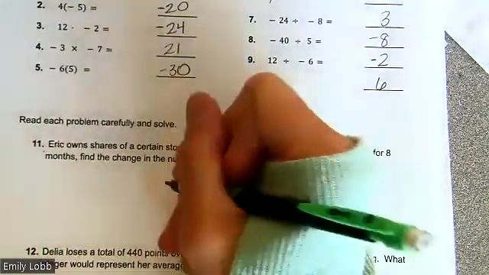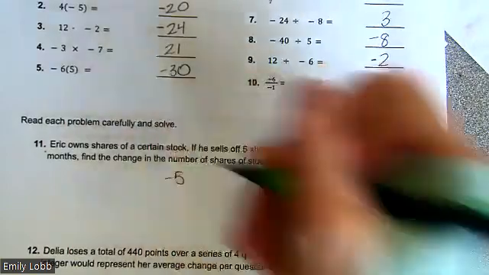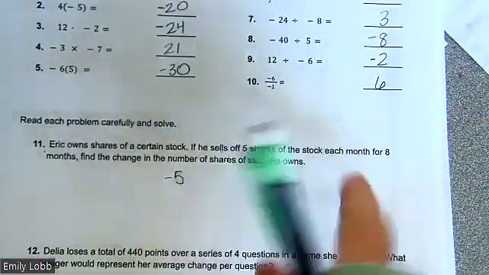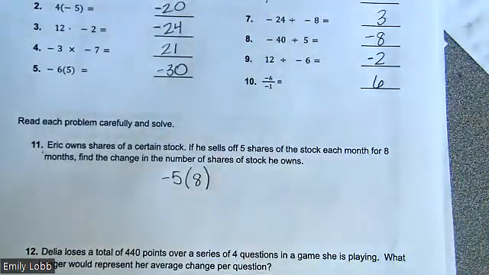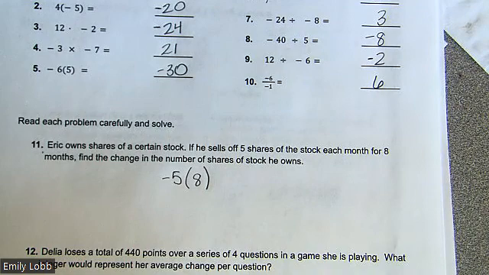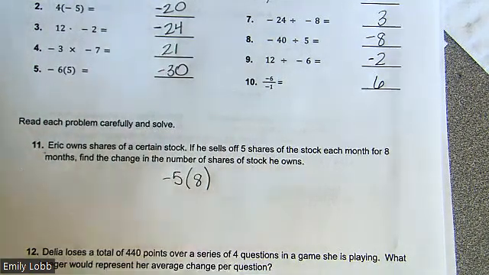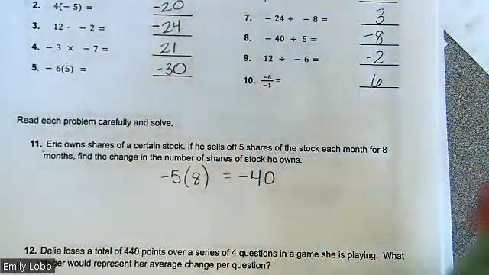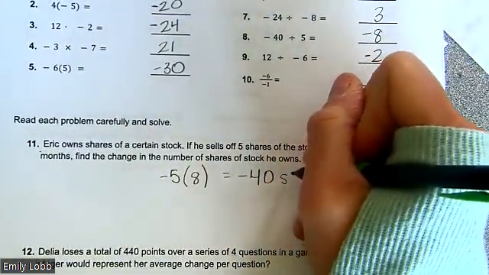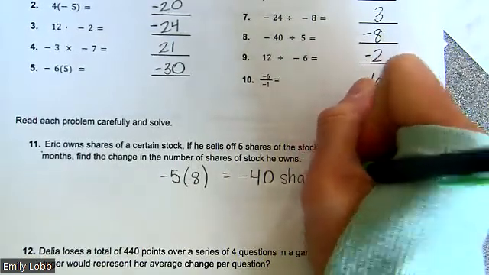So he's selling off. So he's really losing 5 each month for 8 months. So he's selling them off 8 times. Right? So hopefully you said, oh, I can't divide those two numbers. They're not very nice numbers. And Mrs. Love said no calculators. So what is 5 times 8? 40. And in this case, my signs are different. So I have negative 40. So he's down 40 shares.